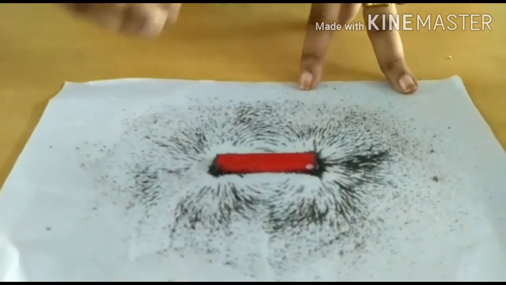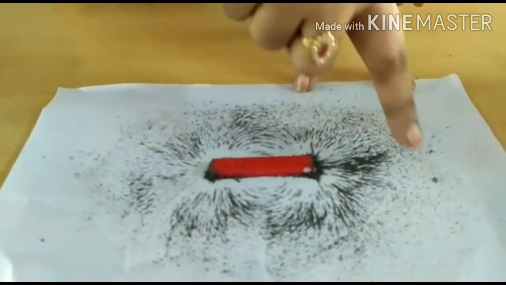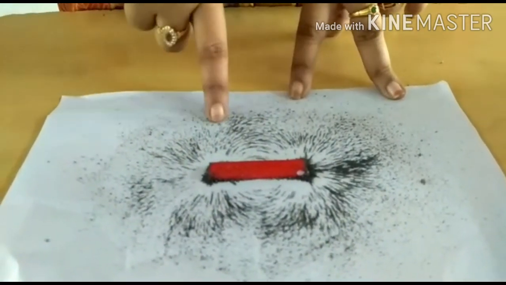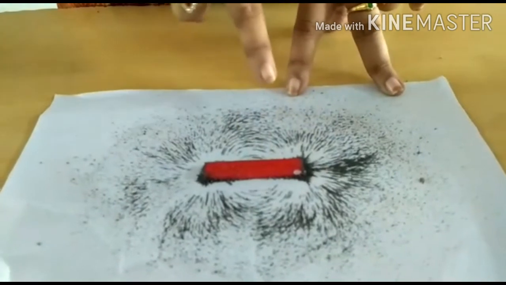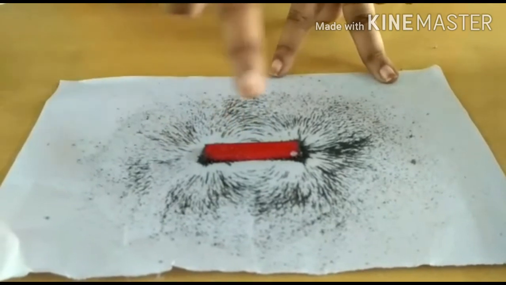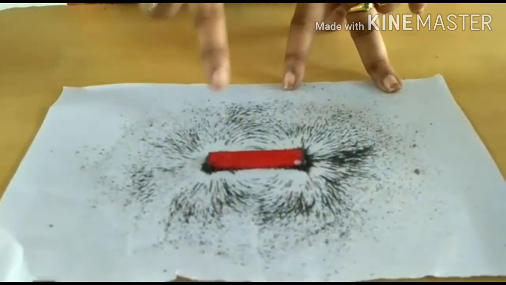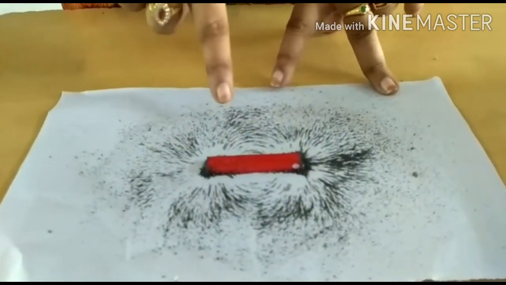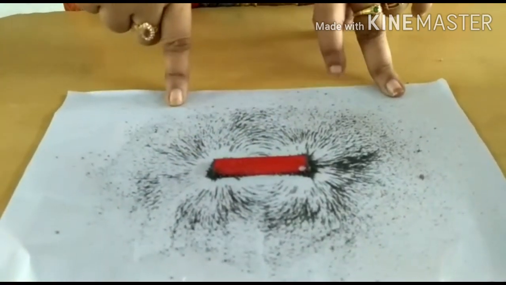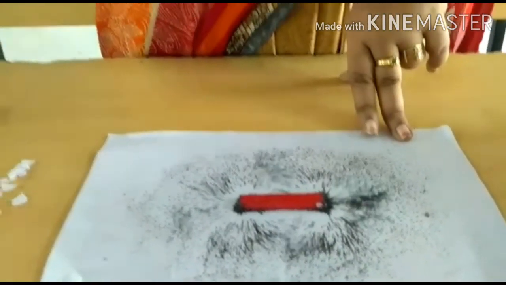What I am trying to explain through this experiment is, this place where these iron filings are attracted, this complete space around the magnet, is called the magnetic field. Around this complete magnetic field, the force of this magnet will be applied. So the force of this magnet can act on this whole place, and so these iron filings are arranged in systematic order. The space around this magnet is called the magnetic field. That means in the magnetic field, this magnet will have the magnetic force.